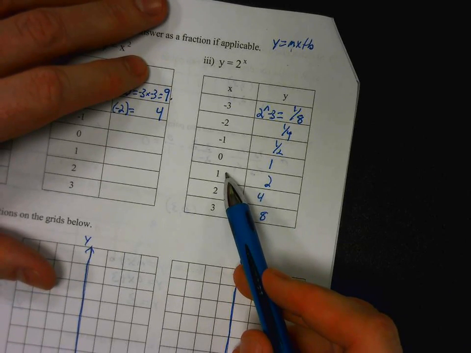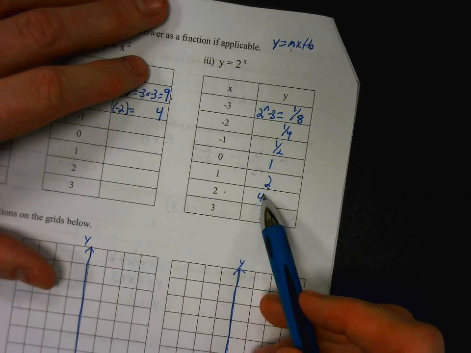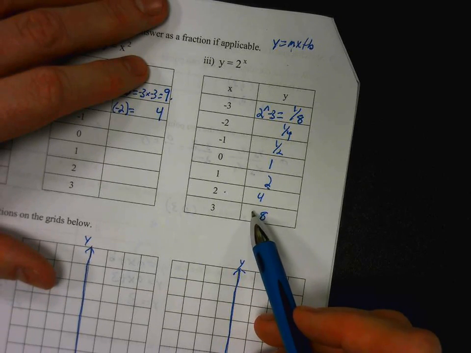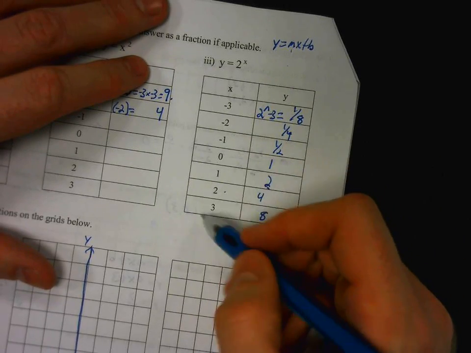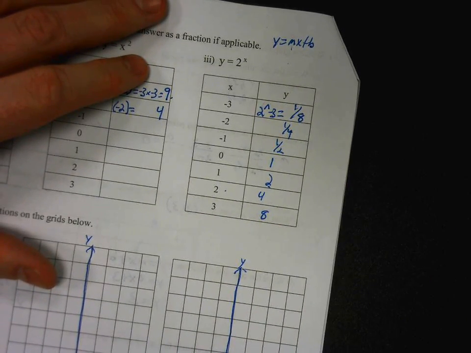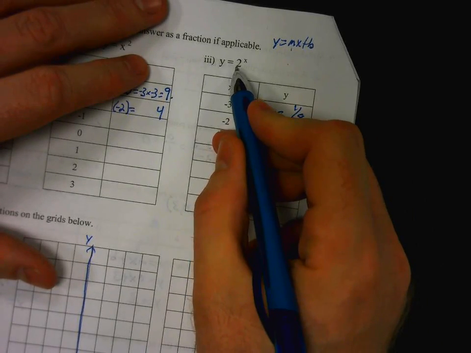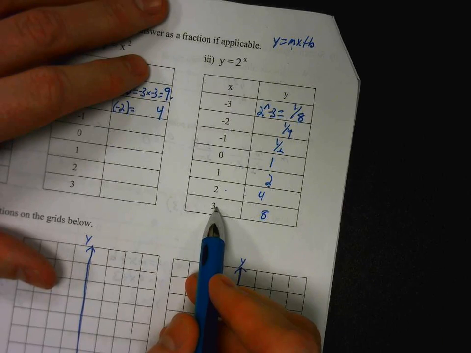Well, with the 1, 2 to the first is 2. 2 to the second is 4. 2 to the third is 8. Here, the inputs are the x values, and those are what's changing, like 0, 1, 2, 3. So in order to get the output, you multiply 2 by itself, whatever the input number of times was.